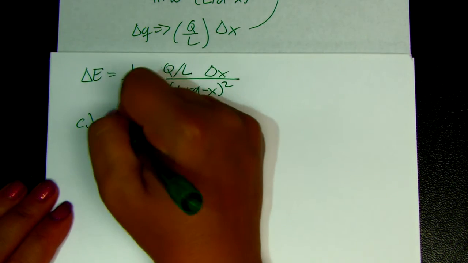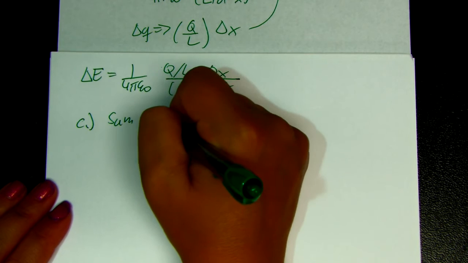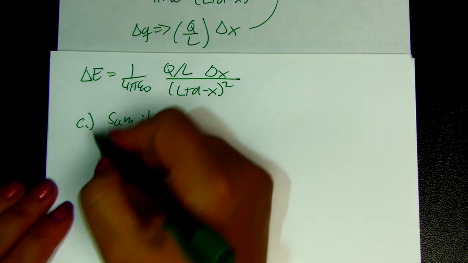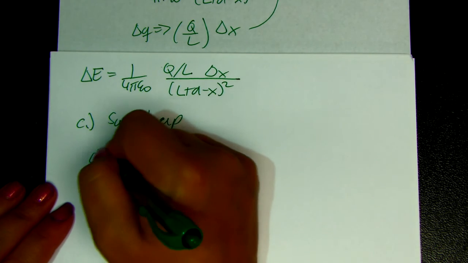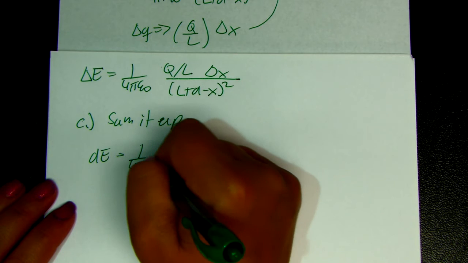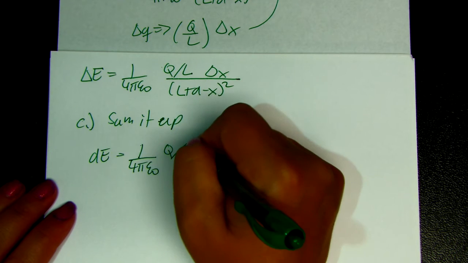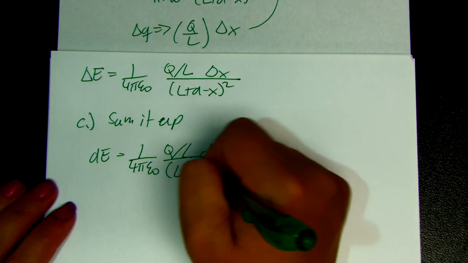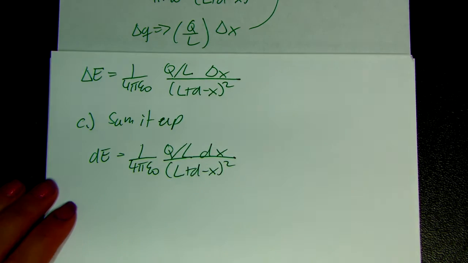All right, so now we want to go after the sum. So we're going to need to write this as a differential equation. dE is equal to 1 over 4 pi epsilon naught Q over L times dx over L plus D minus X quantity squared.